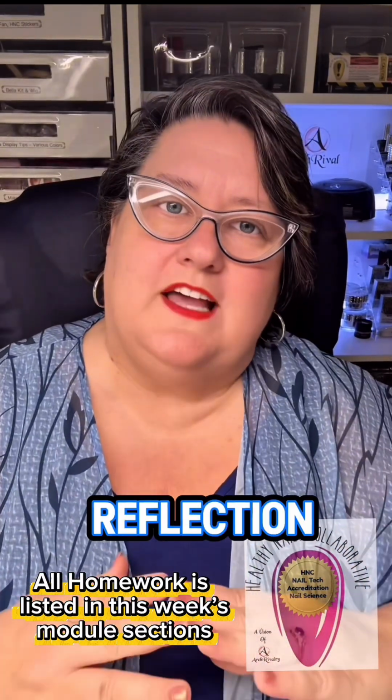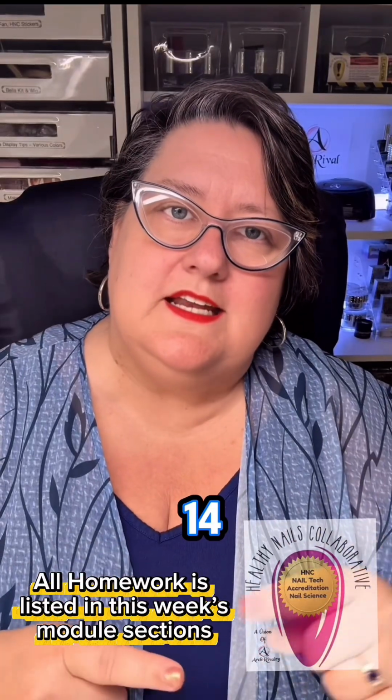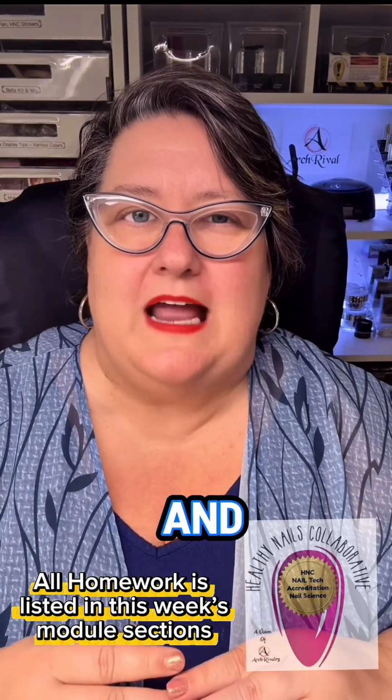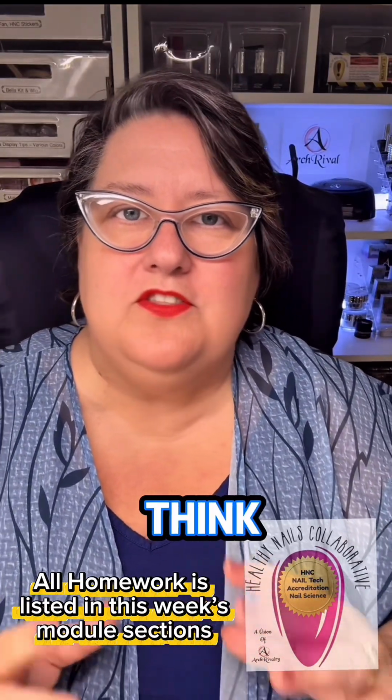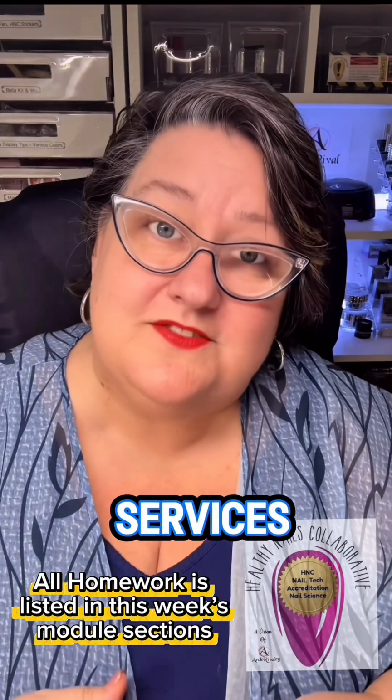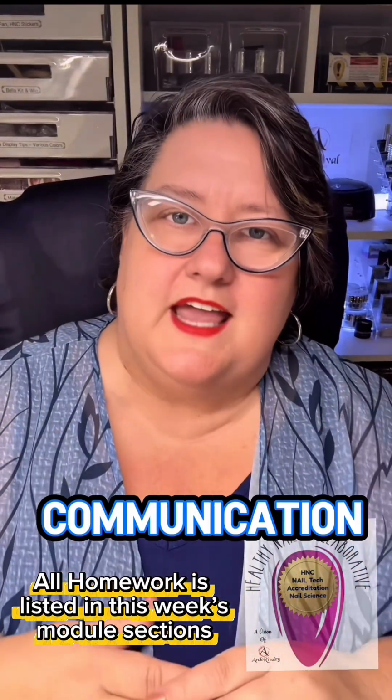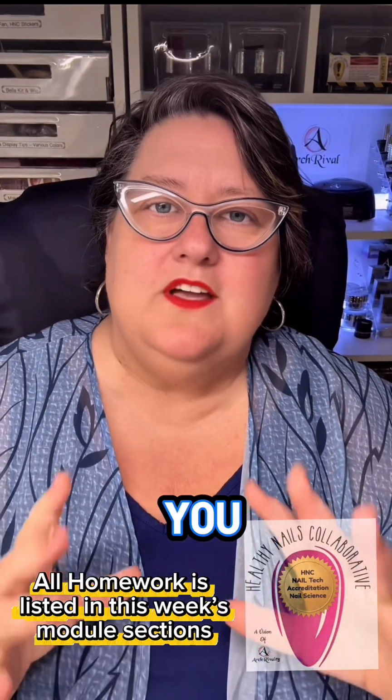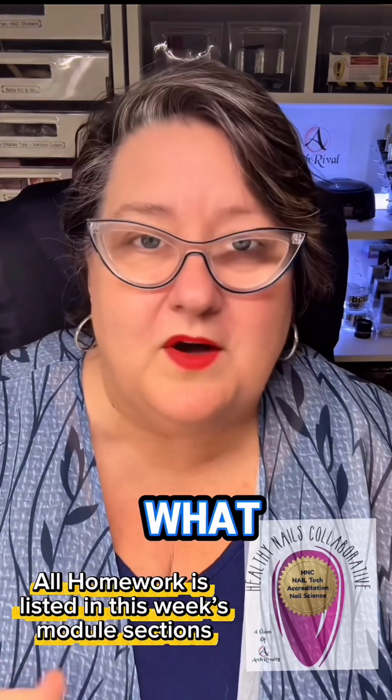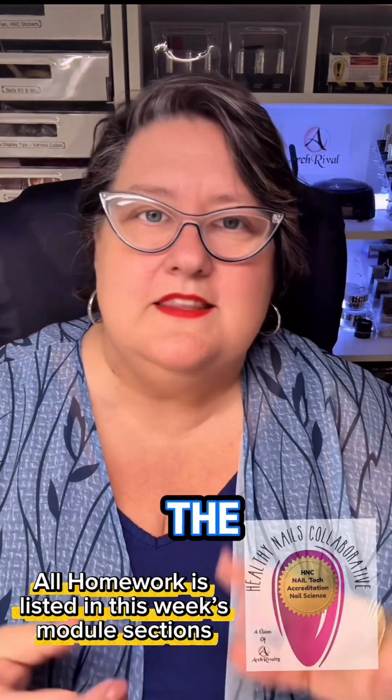Number 4, reflection. On page 14, Doug describes stem cells as lively cells. What does that mean to you, and why does it matter for how you think about nail growth and nail services? Number 5 is communication practice. We want you to sit down with a non-nail tech friend, family, coworker, what have you, and in 3 to 5 minutes, explain to them the key points from week 1.